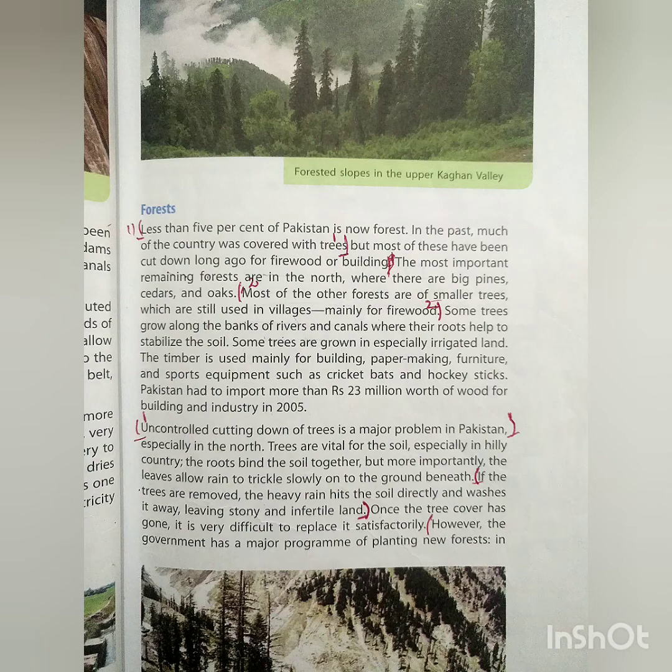The timber from these trees is used in buildings, paper making, furniture, and sports equipment such as cricket bats and hockey sticks. In the past, Pakistan had to import more than 300 million rupees worth of wood for building and industry in 2005.